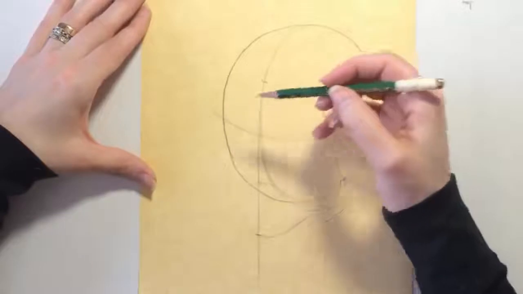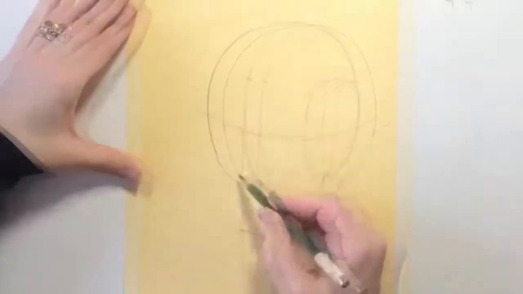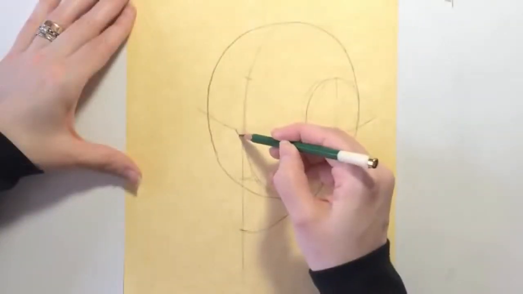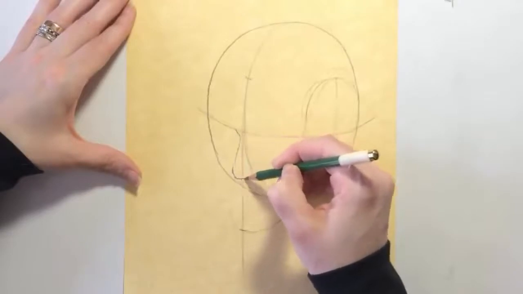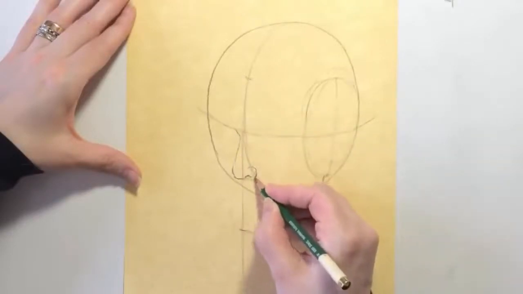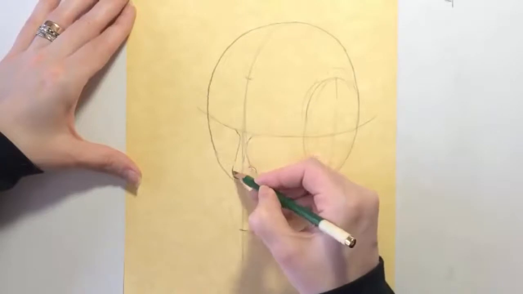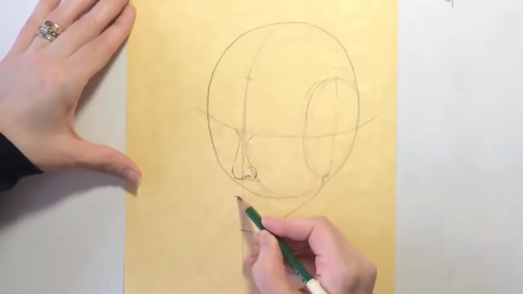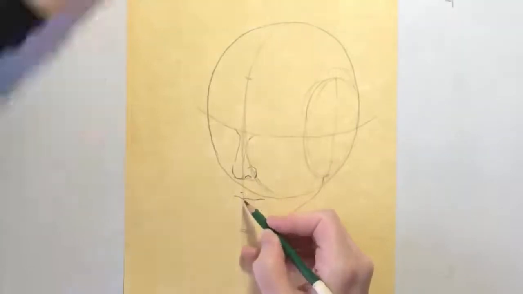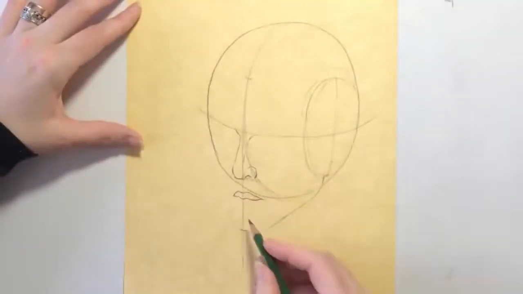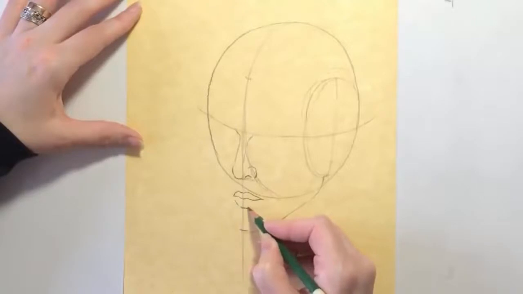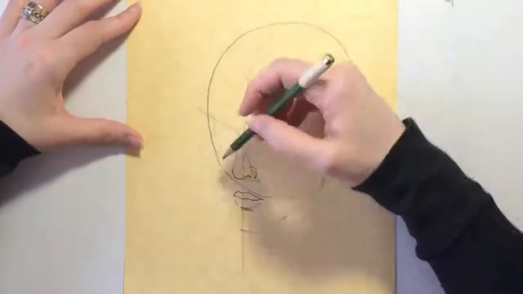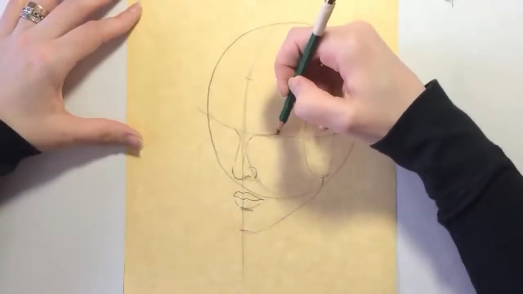So let's place the features on this head. Here's the nose. A 3/4 mouth means that you'll see more of one side than the other. Quick brows and eyes.